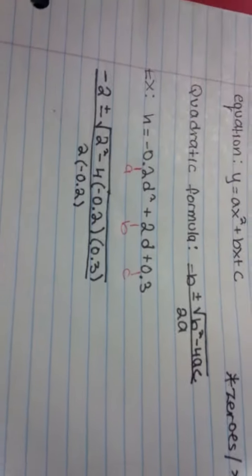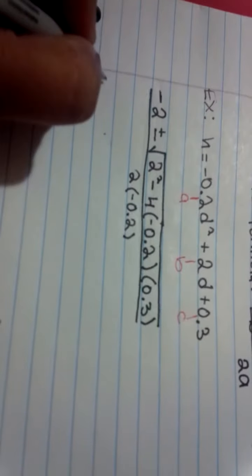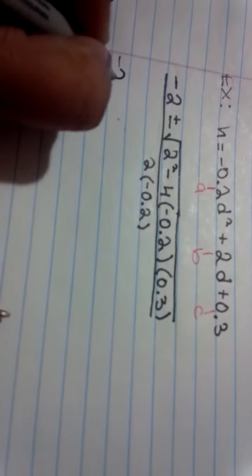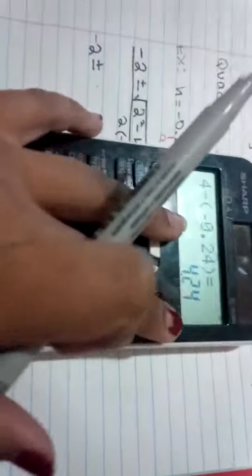So this is very complicated, so let's make it easier by doing everything in the square root, so then we can solve it and find the zeros. So it's going to be negative 2. This stays the same. Plus minus stays the same. But now we have to do everything in the brackets. So first let's start with multiplying 4 times negative 0.2 and 0.3.